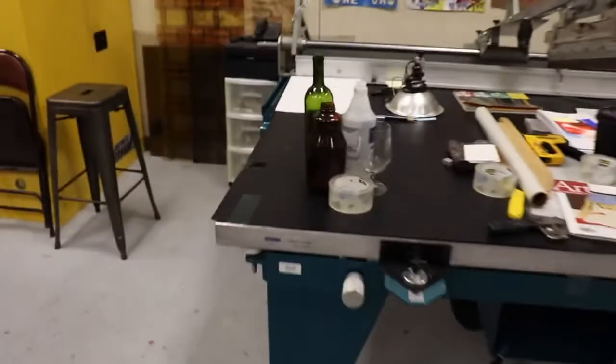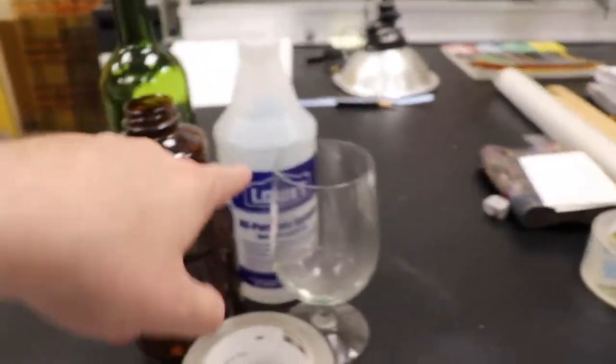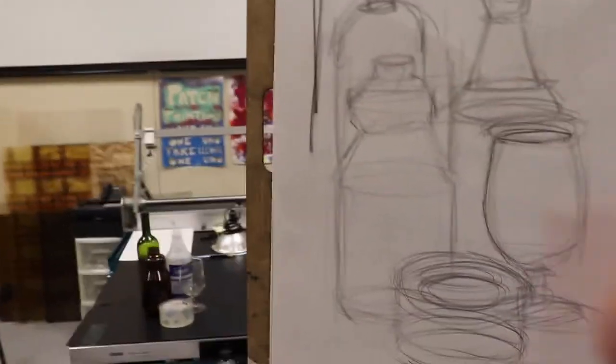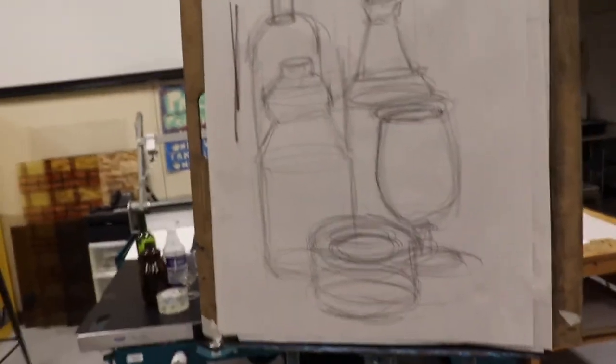Another thing that I want you to focus on is if you're drawing a bottle and it has a label or something like that on it, it has branding. I don't care about any of that. Don't draw it. I just want you to draw the actual contour and the actual shape, the geometric shapes. Okay?